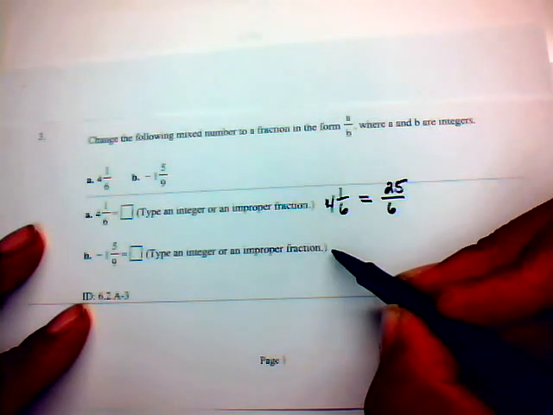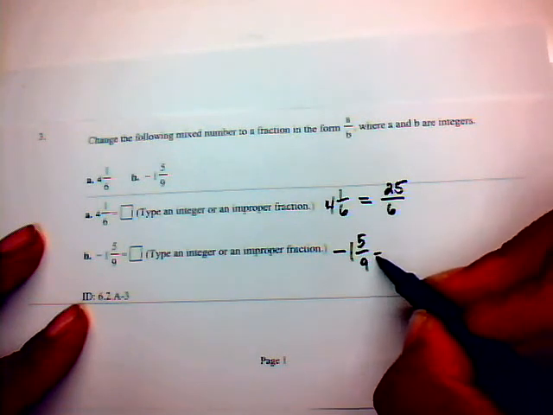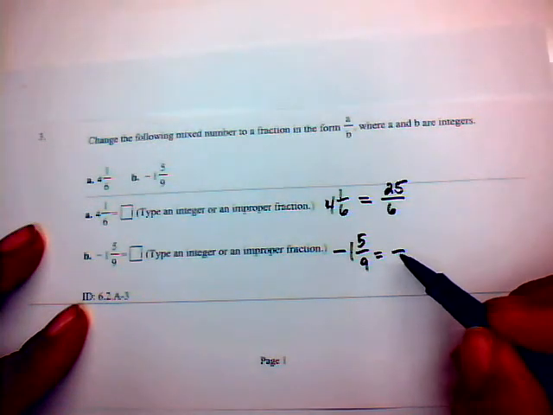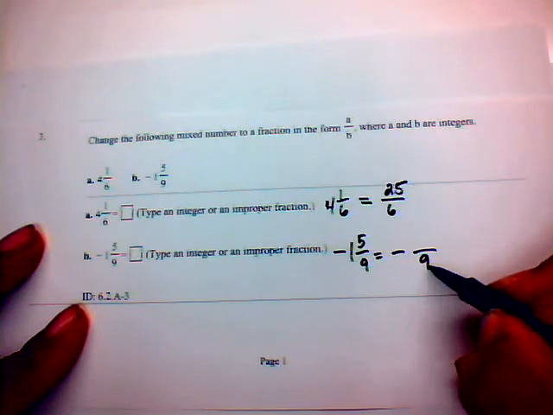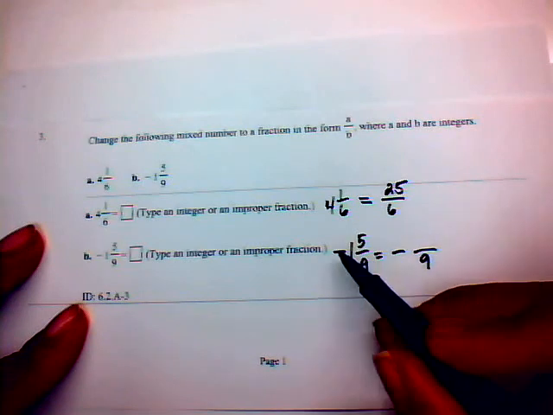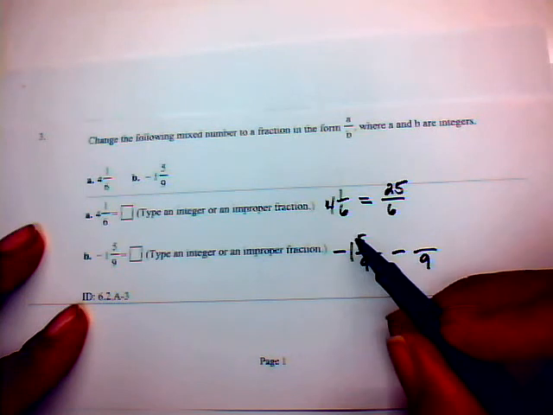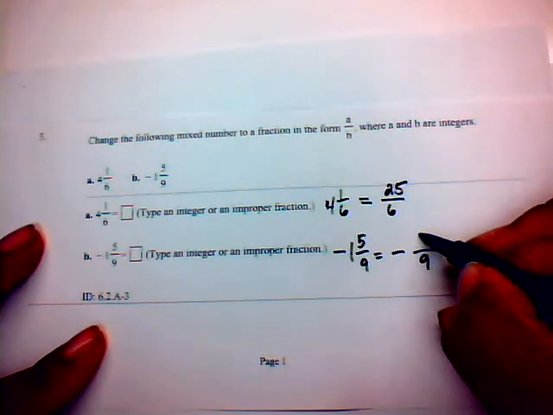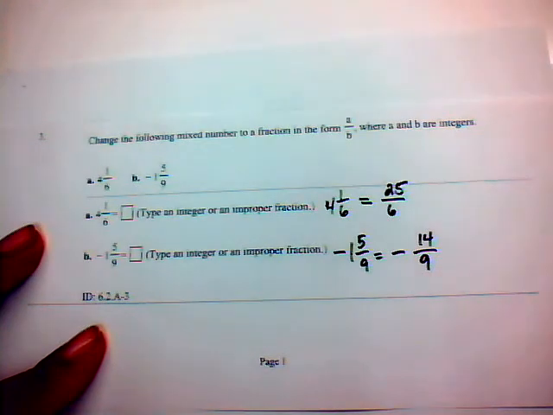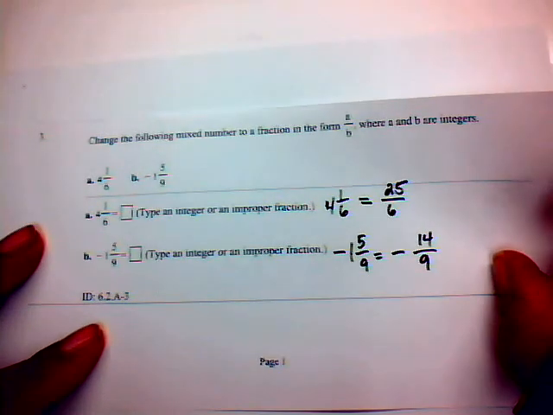Okay, now part B is going to be negative 1 and 5/9. Now we know we've got a negative sign there, so I'm going to go ahead and bring over the negative sign. Also, our denominator for that improper fraction will be 9. To get this numerator, disregarding the negative sign for now, we'll do 9 times 1, which is 9, plus 5, which will be 14. So that will be negative 14 over 9 as the improper fraction for negative 1 and 5/9. Okay. Problem number 4.